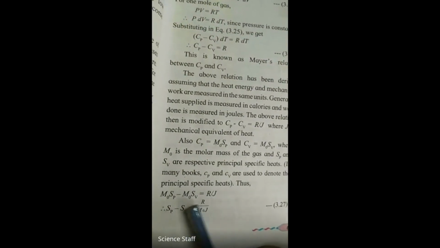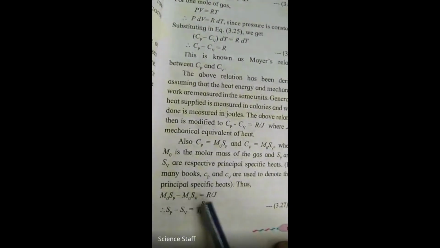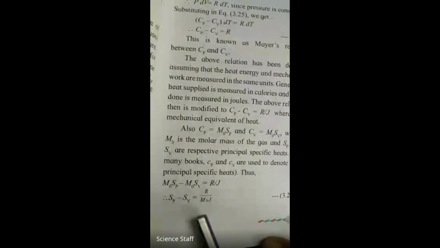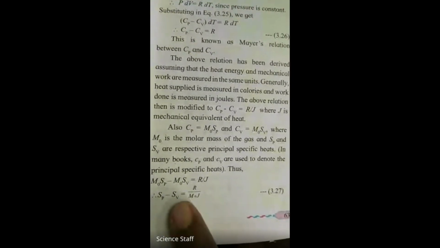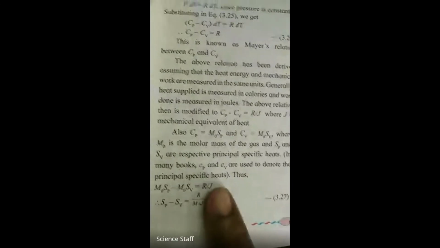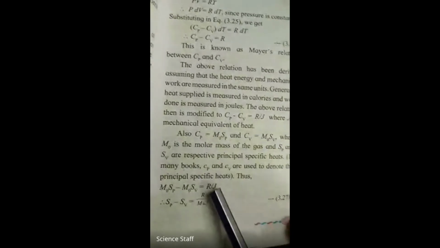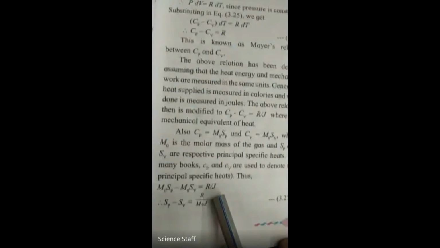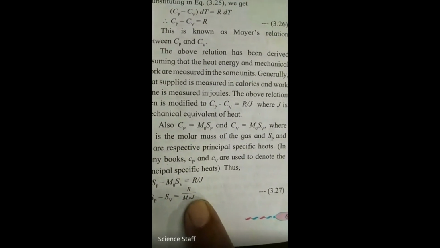By taking M0 common from these and shifting it to the other side, what do we get? Sp minus Sv, where Sp is the specific heat at constant pressure and Sv is the specific heat at constant volume, equals R upon M0 into J. R upon J was already there, and now M0 has also shifted in this direction, so it is divided into R. Clear?